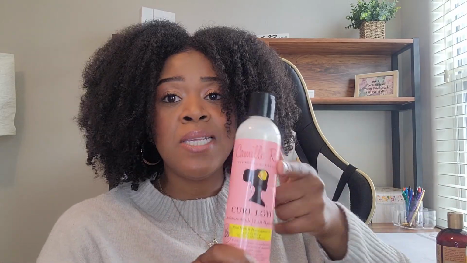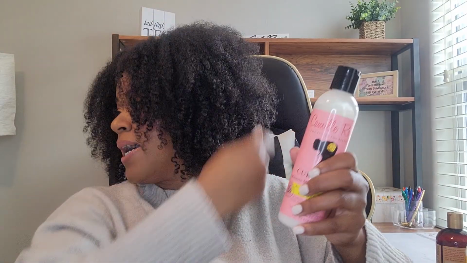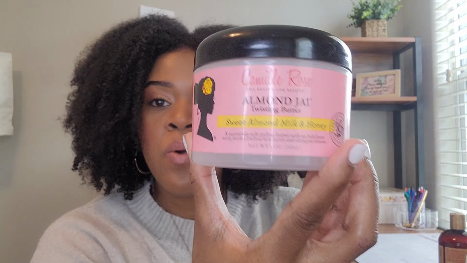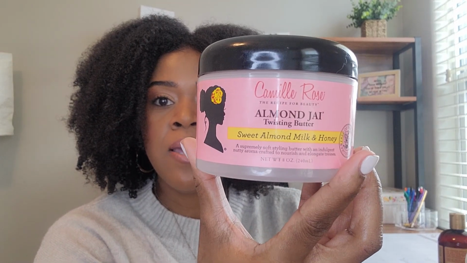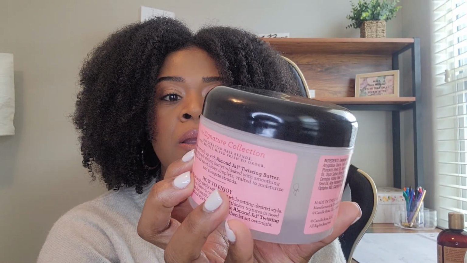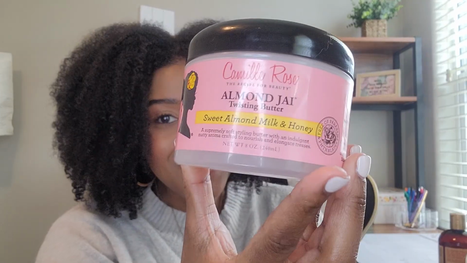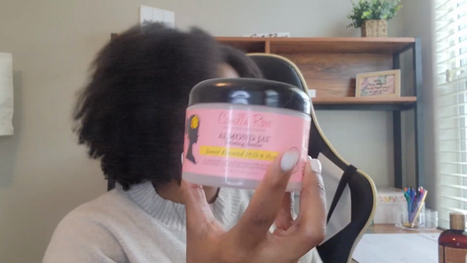And even when I put this in my hair, I take the blow dryer and kind of go around it just a little bit to get that moisture in. That is so important. If I'm doing a twist out or even a wash and go, I'll use this right here. This twisting butter is sweet almond milk and honey. There's that honey. My hair really likes that. I'll go with something like this. It's not too heavy and my hair does well with it. And then I always seal my hair with some sort of oil.